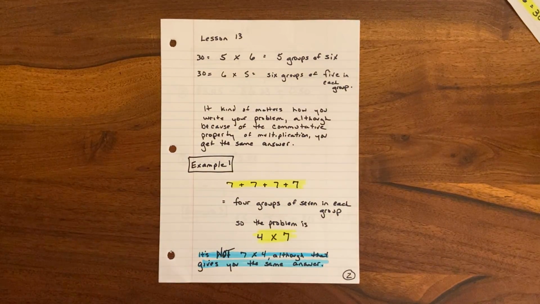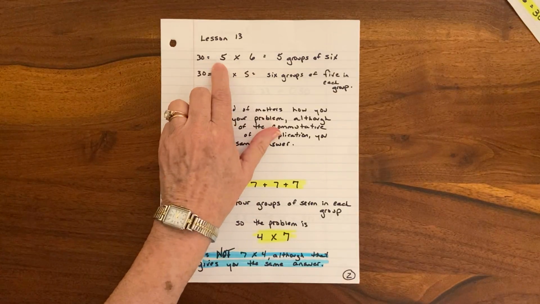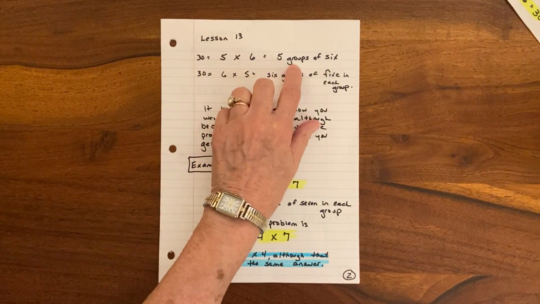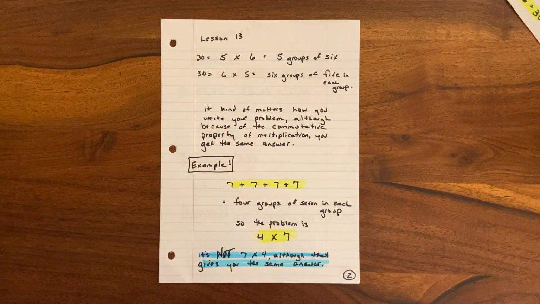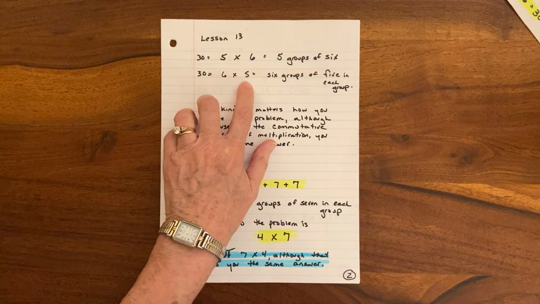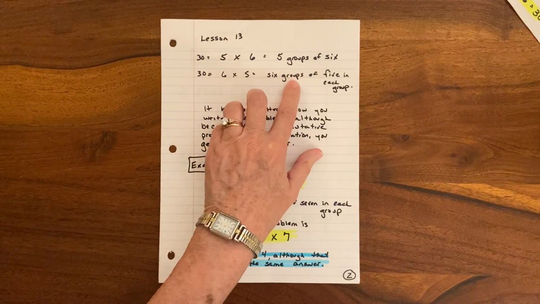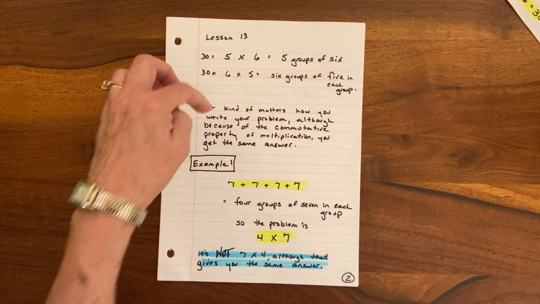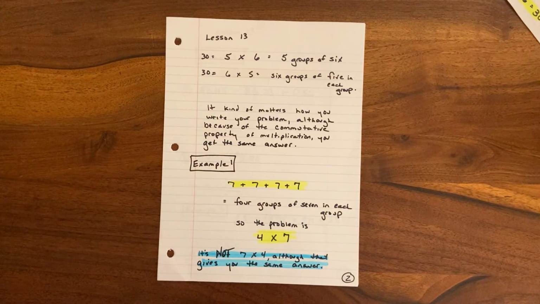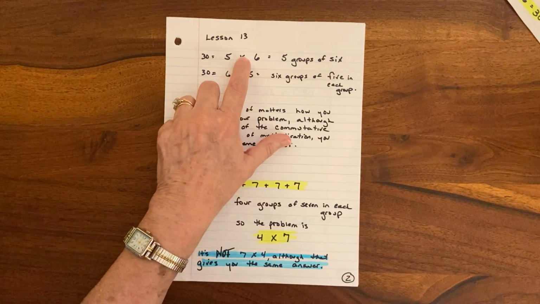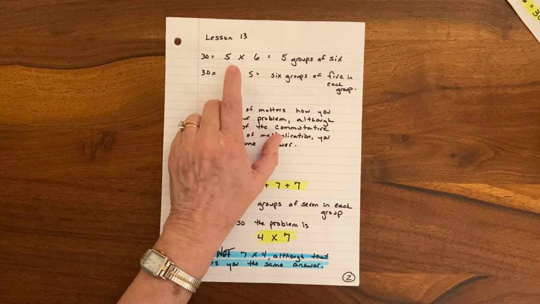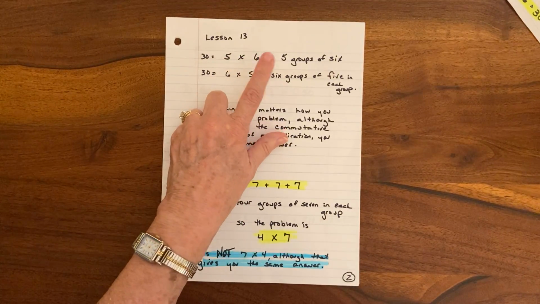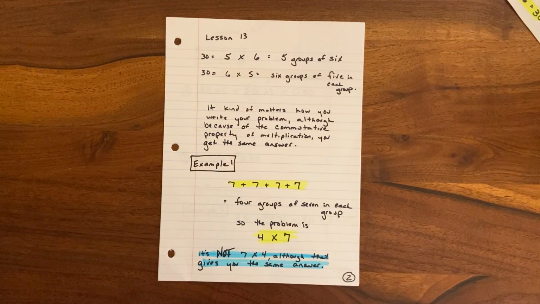But I want to remind you that when you say 5 times 6, you are saying 5 groups of 6. So 6 times 5 means that there are 6 groups of 5 in each group. So you get the same answer, but it kind of matters how you write it. So think about that multiplication sign as 5 groups of 6 in each group, okay? It's not going to change your answer, but sometimes, especially when you're doing word problems, that part comes in really handy.